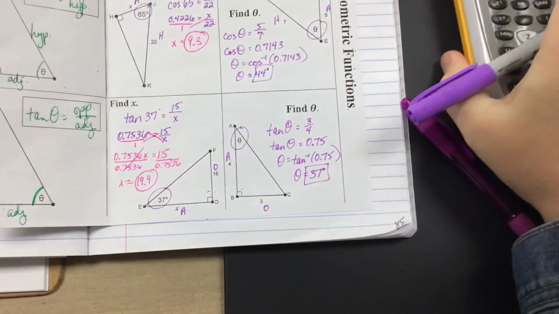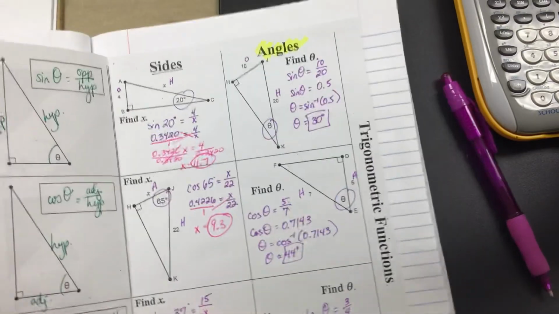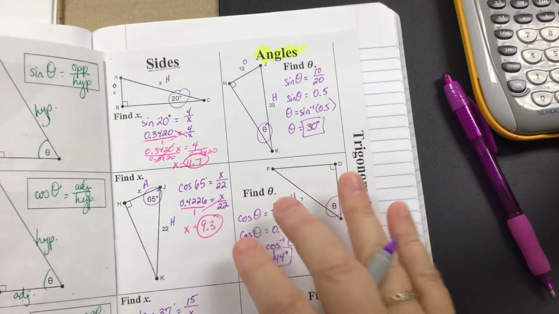So again, your focus for today is going to be finding missing sides or missing angles.